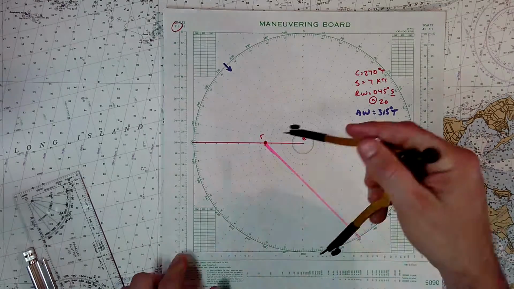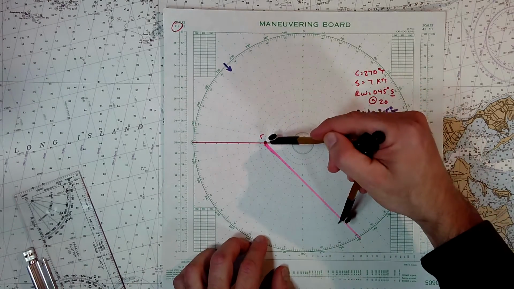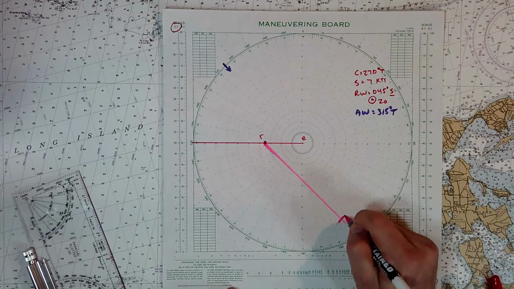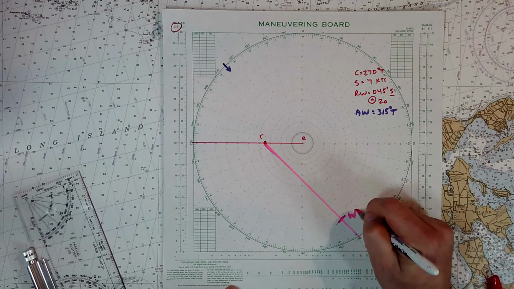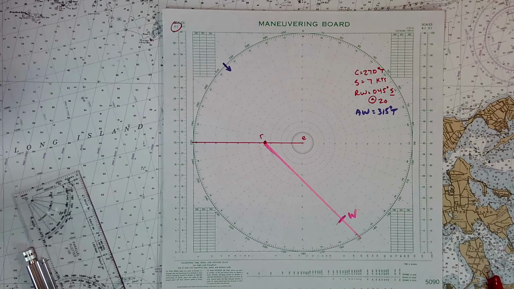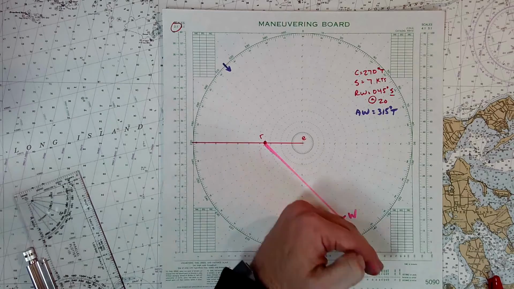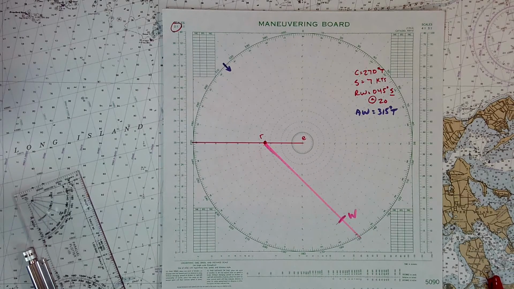There we go. I can reverse it over here, make a mark, and now I can mark that off, put the W in, and I've got the relative wind vector. It was from this direction, goes in that direction for a distance of 20 knots on the 2-to-1 scale. Whatever's left is going to be our true wind.